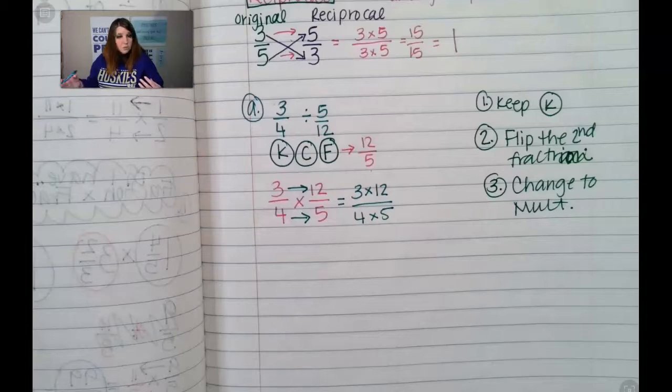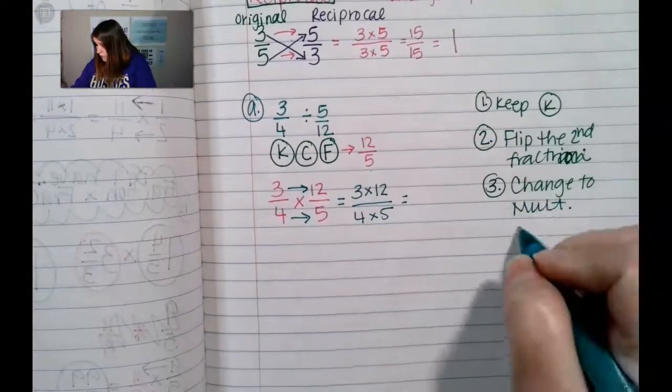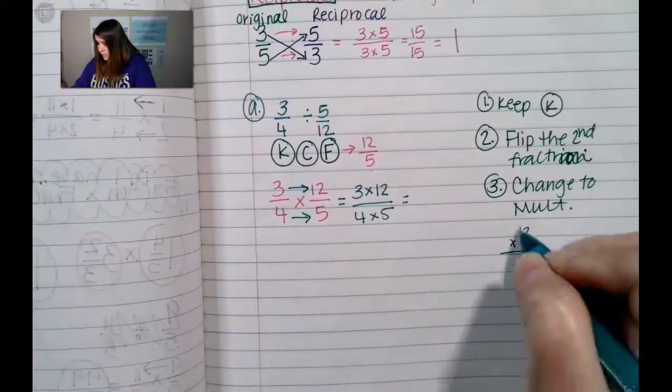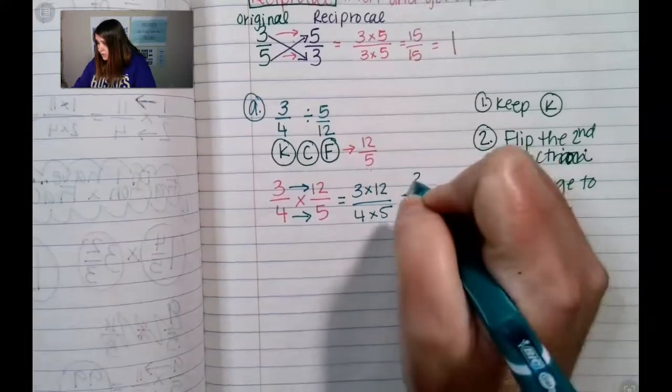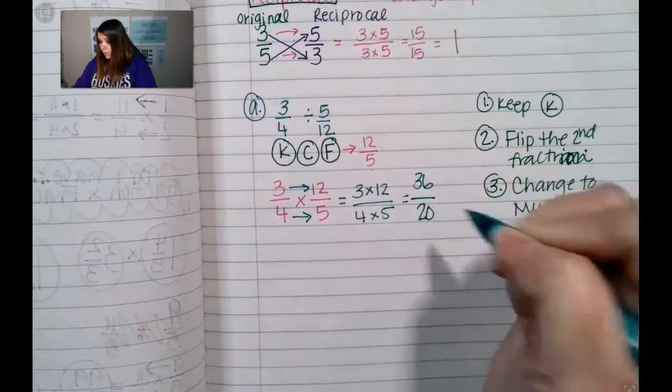So division is when we flip and multiply. So 3 times 12, we can come over here and do 12 times 3 like this, and that's 6, and that's 3, so we get 36. And 4 times 5 is 20.